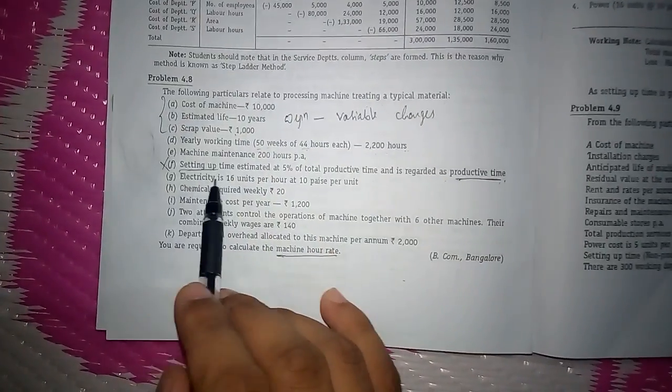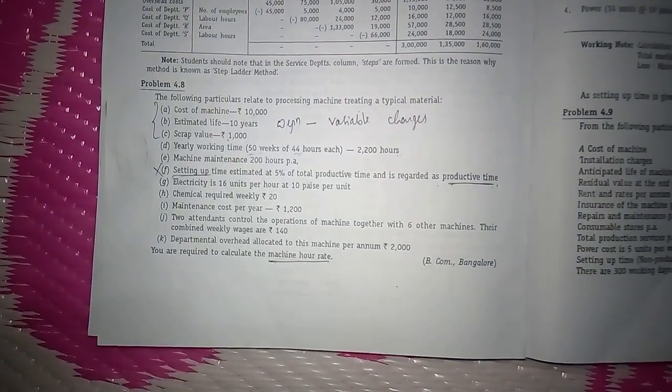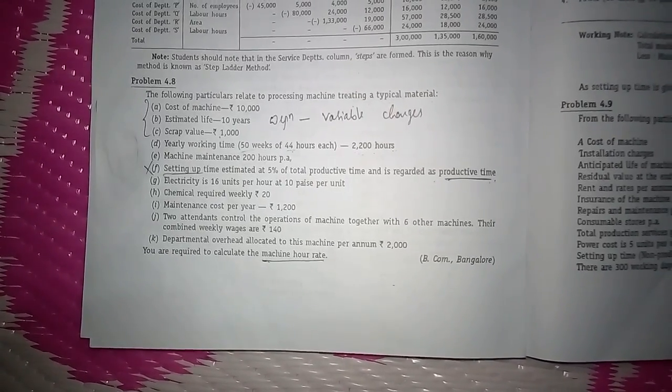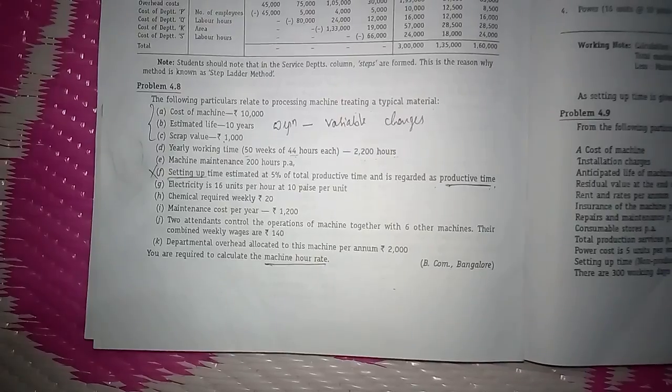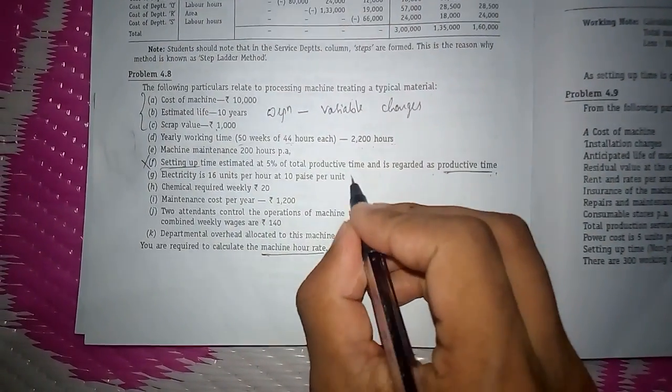Then they have given electricity. Electricity is nothing but power charges. Power charges are based on the production. It is not standing, it is not fixed. If production is increased, power charges increase; if production is decreased, power charges decrease. So it is variable.